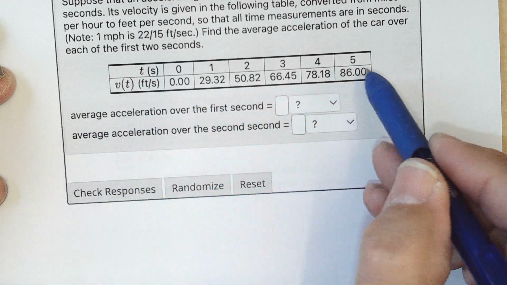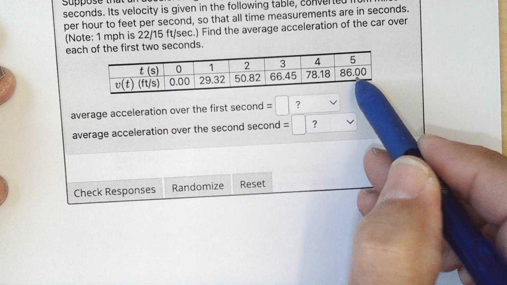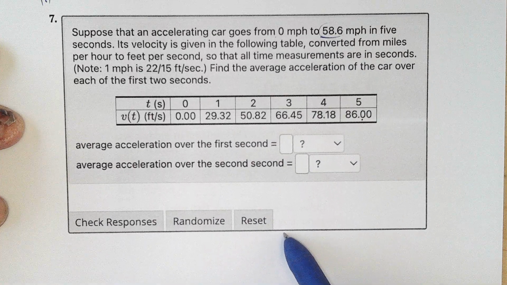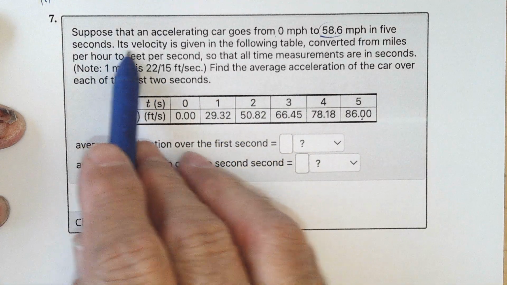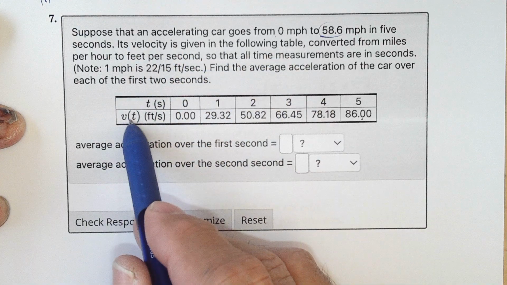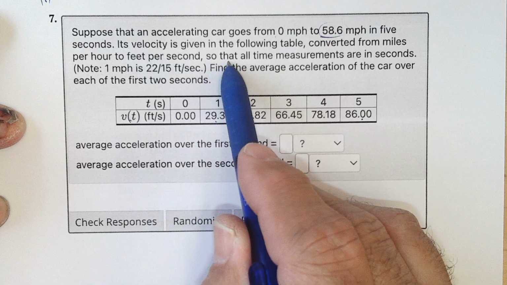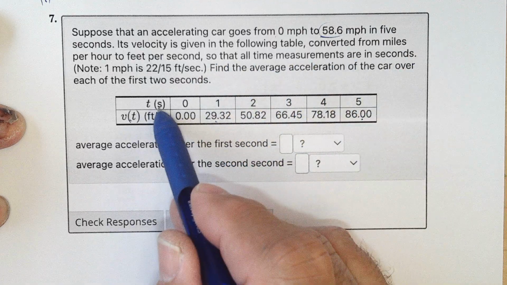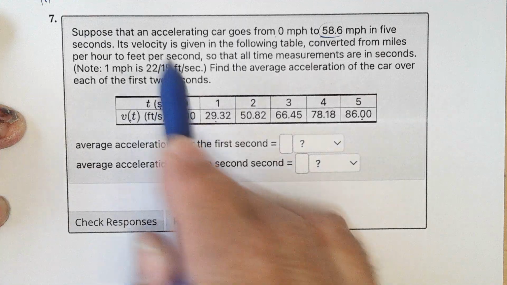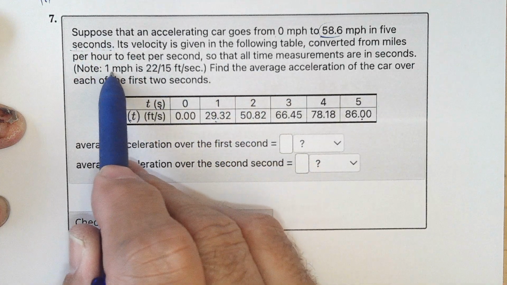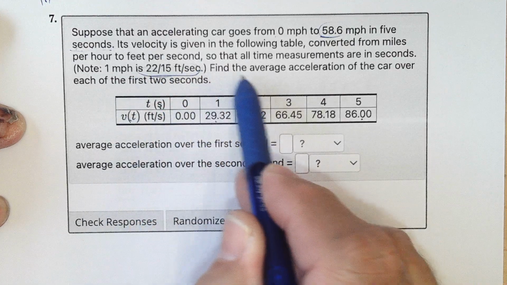So it goes from 0 to 86 feet per second, which is about 58.6 miles per hour. This is the velocity, how fast it's going. All the times are in seconds. Note 1 mile an hour is this, and so that's how they converted.